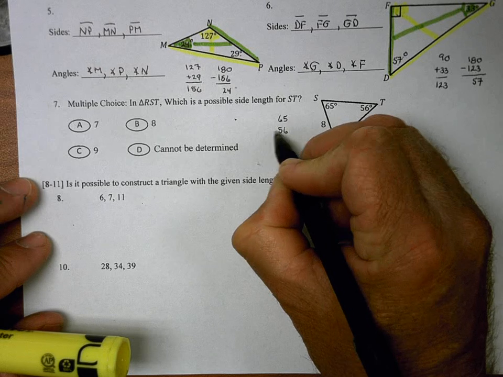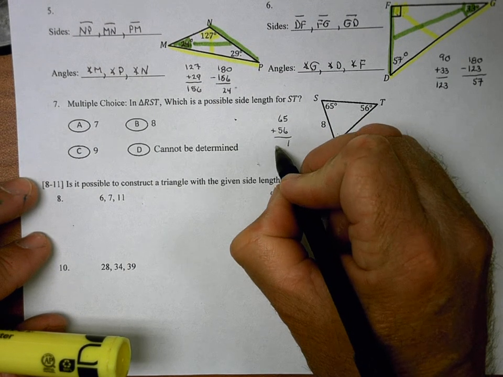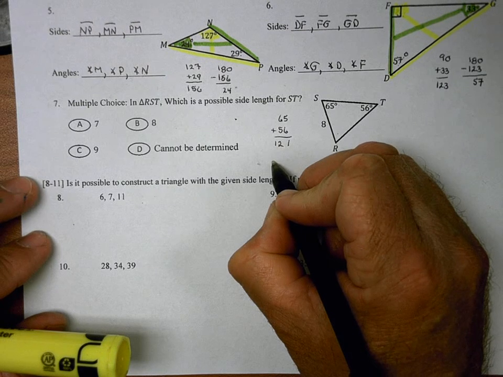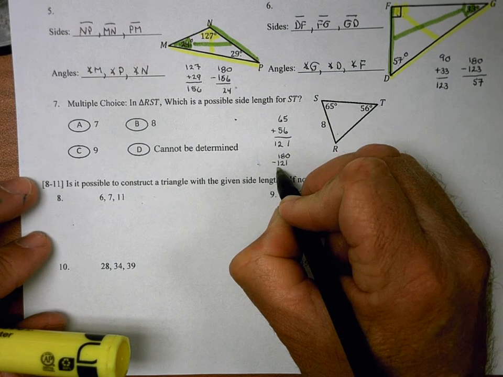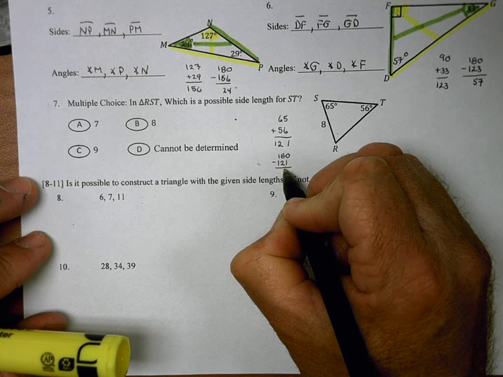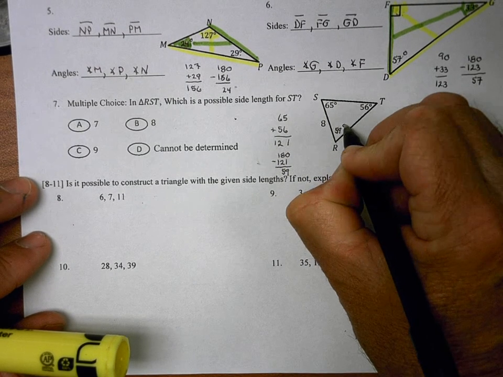So I'm going to add up 56 and 65, and that would be 121. And then I'm going to subtract 121 from 180, because the three angles in a triangle add up to 180, and that's going to be 59. So this angle is 59 degrees. Now why is that helpful?